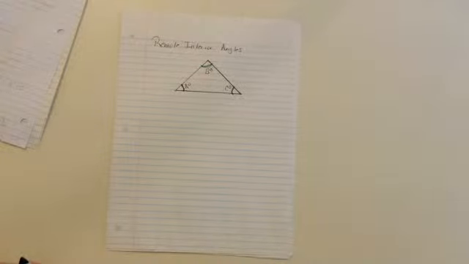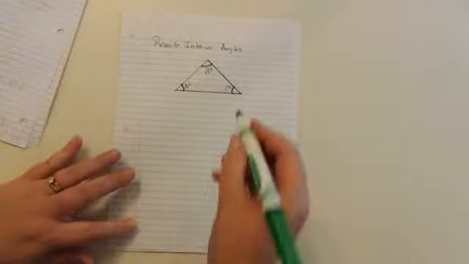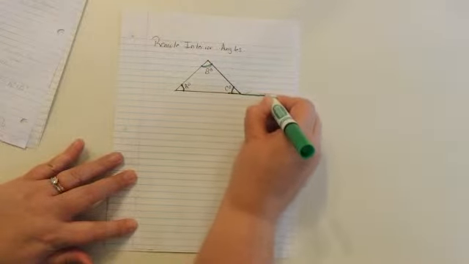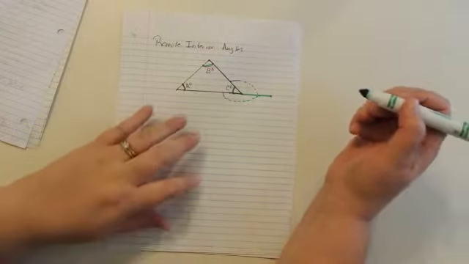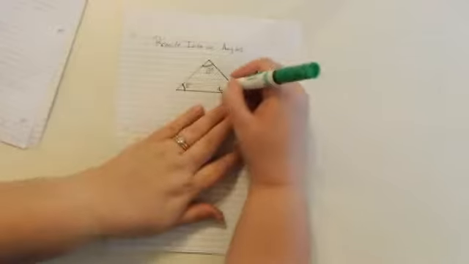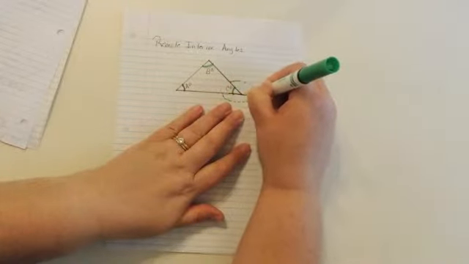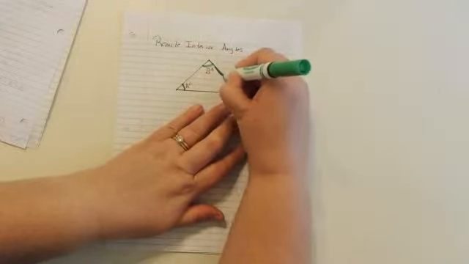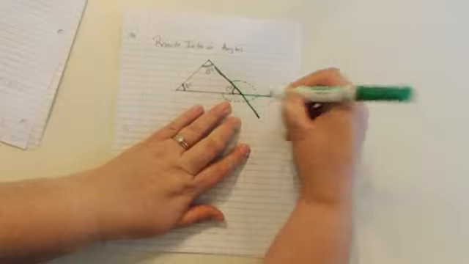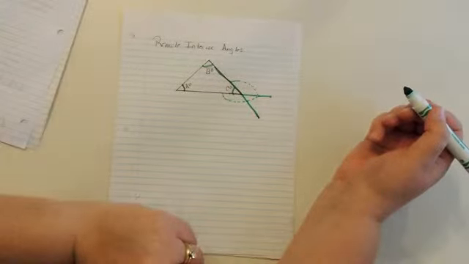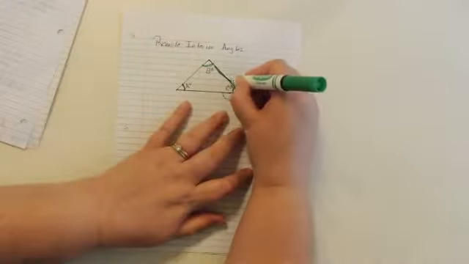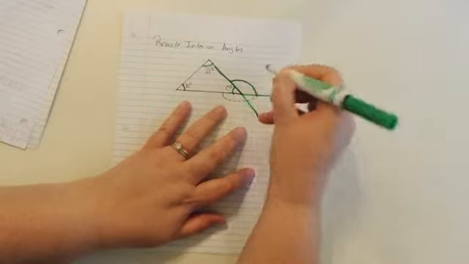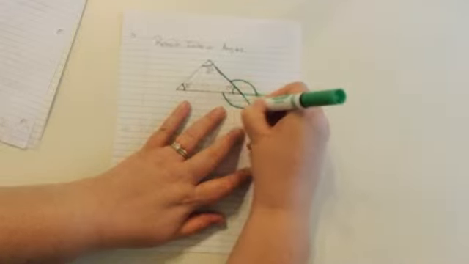If we extend the sides of this triangle at C, we've got this line going this way and this line going this way, and we see that we have two exterior angles. We have this angle right here and we have this angle right here.